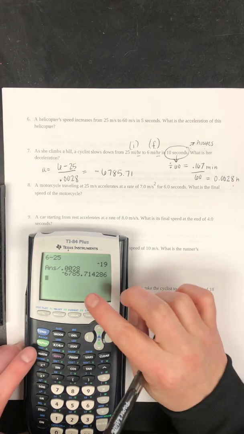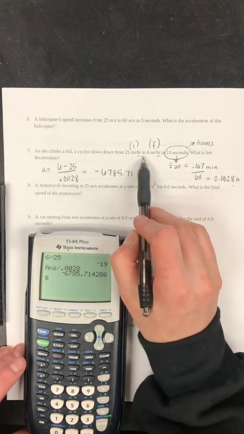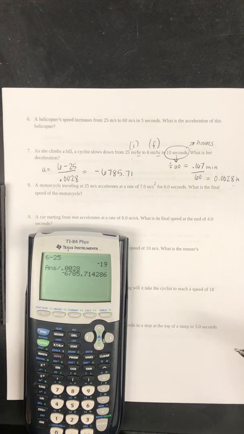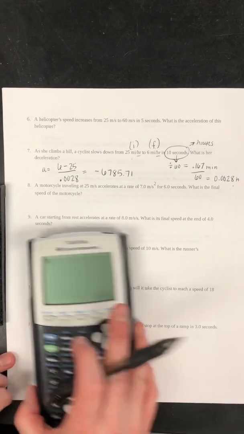This unit seems a little bit high because we're working in miles per hour. Usually we're doing meters per second, so that's why it seems a little bit different.